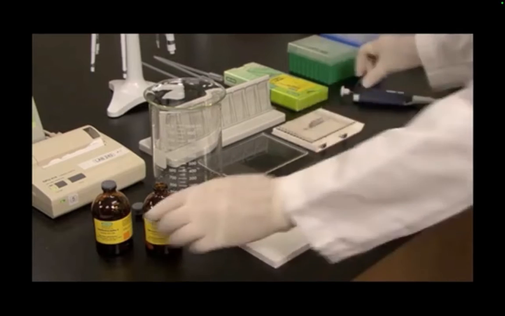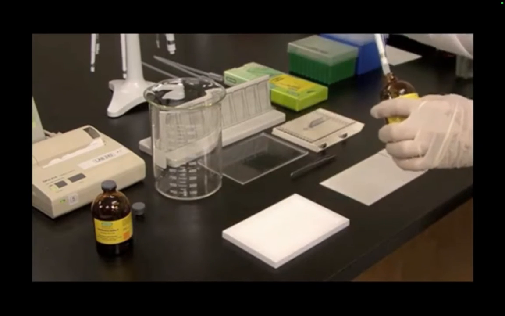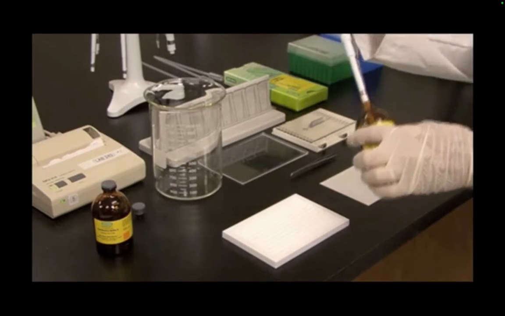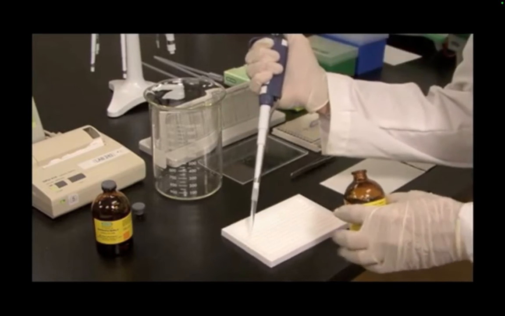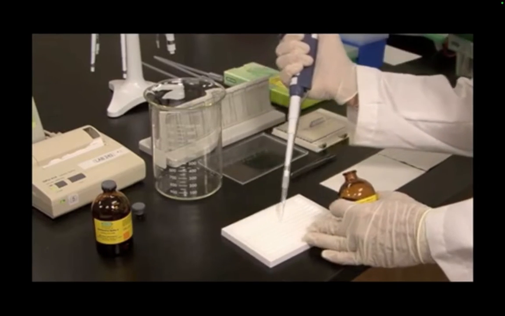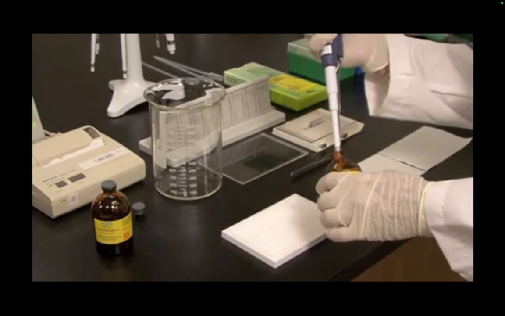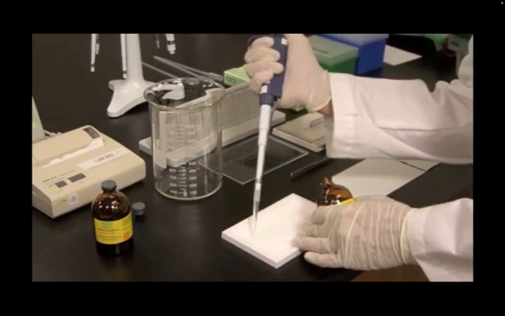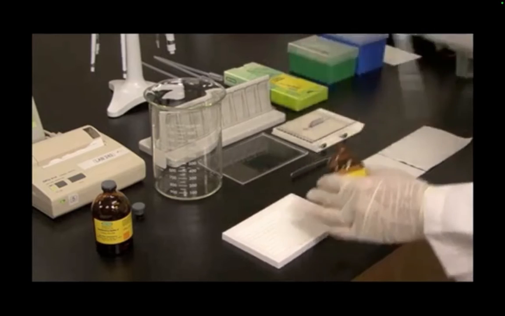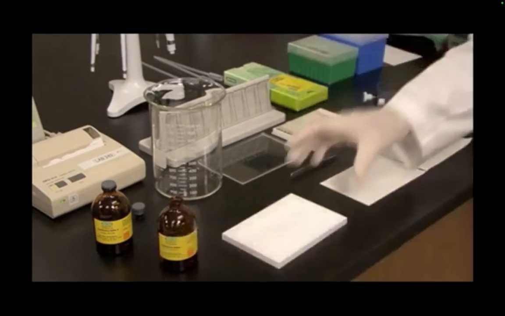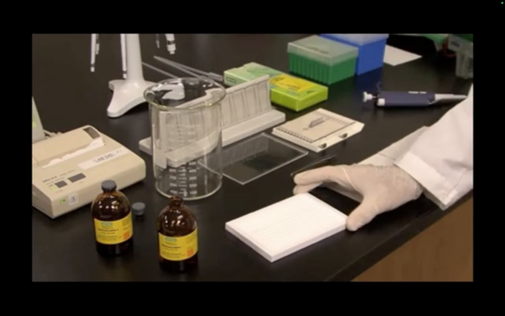Add 2 milliliters of equilibration buffer number 1. So this is the first equilibration buffer. It contains DTT, which is going to reduce the proteins. Okay, it's going to reduce. Place the rehydration tray onto a shaker rocker table for 15 minutes.